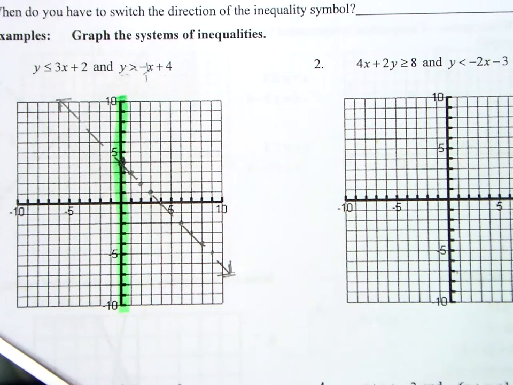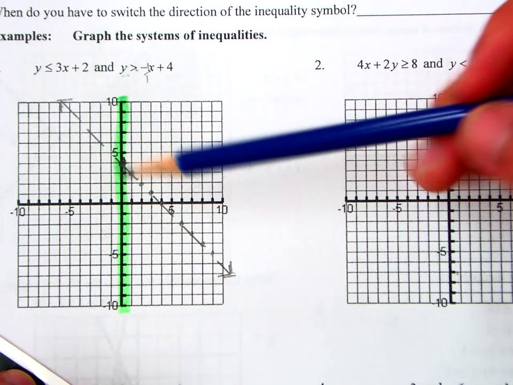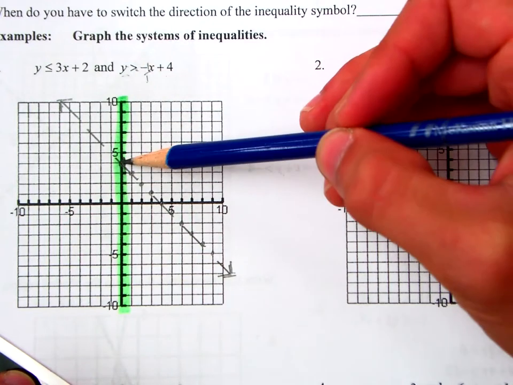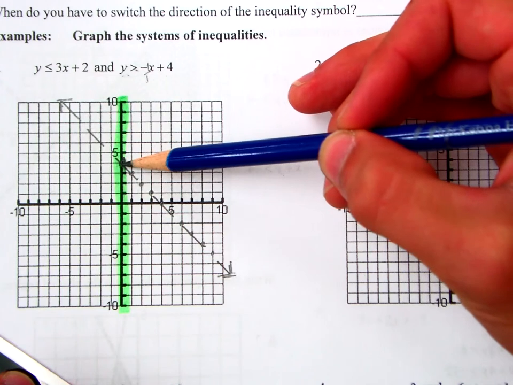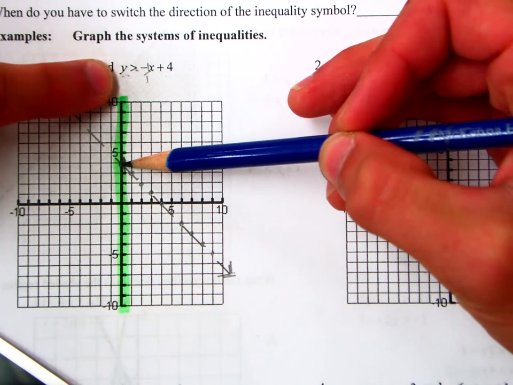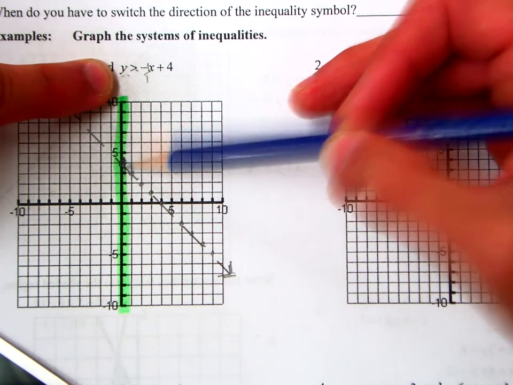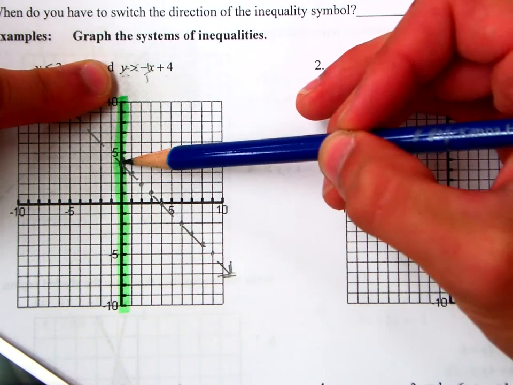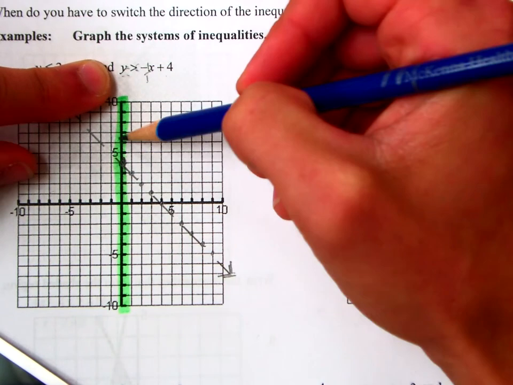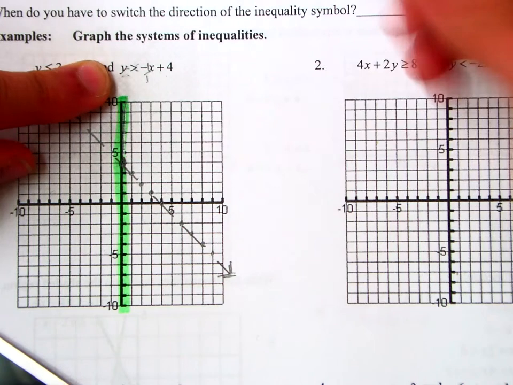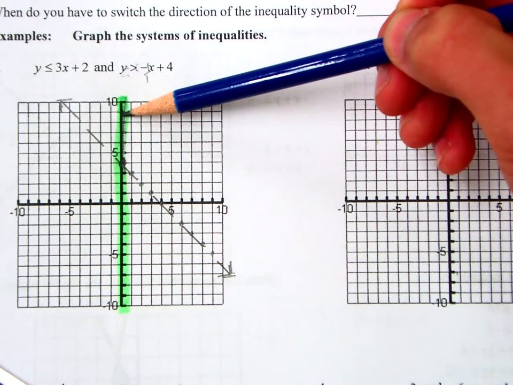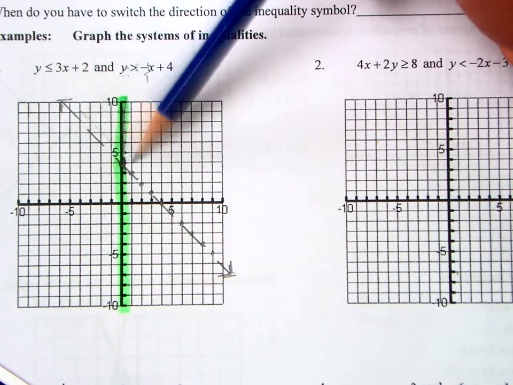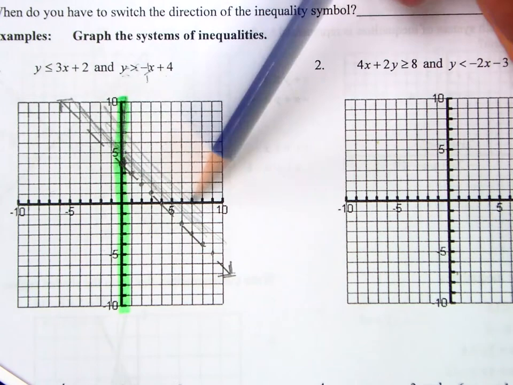Just to explain something real quick, a lot of my students, for some reason, will say, do I shade on the left or right? I look up and down. I don't necessarily say left or right of the line. So when I'm looking up and down, from this point, it says that y is bigger. So where are my bigger y's? Up or down? Up. Now the question becomes, here are my bigger y's. What side of the dotted line am I on? This side. So I shade this side.